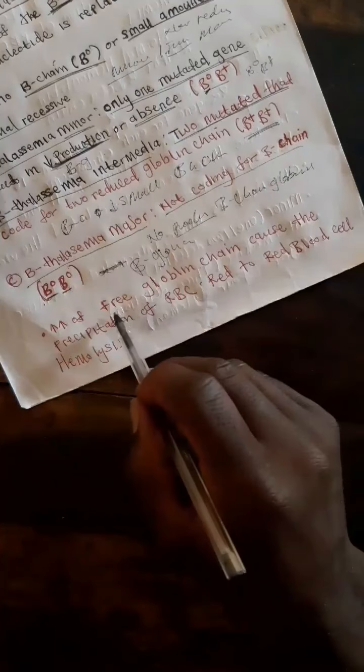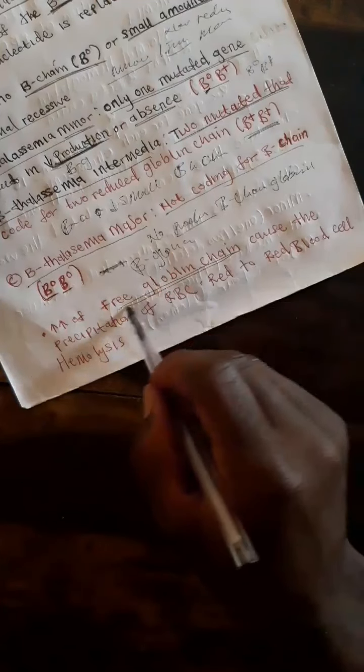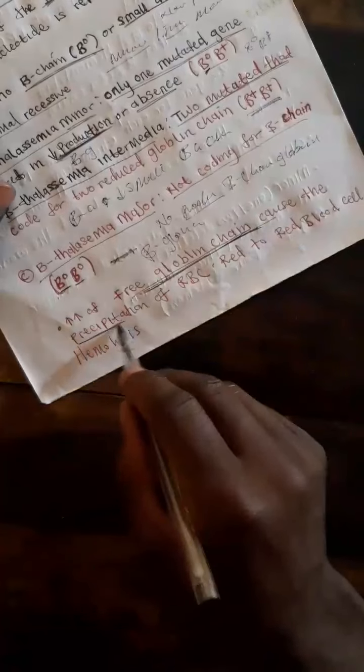This leads to an increase in the free alpha chain, which can cause the precipitation of the red blood cells. So when the red blood cells are precipitated, this can lead to hemolysis.